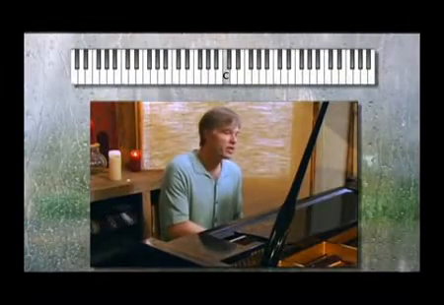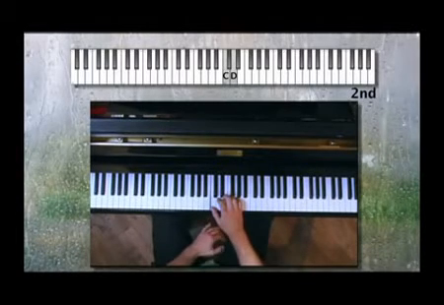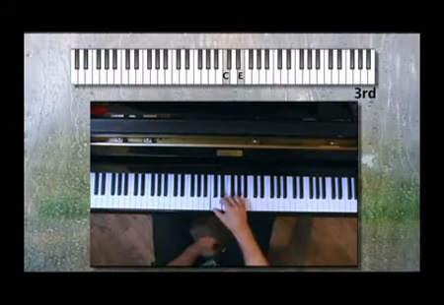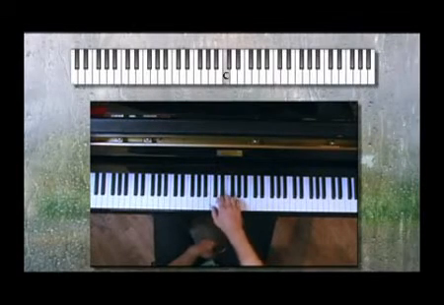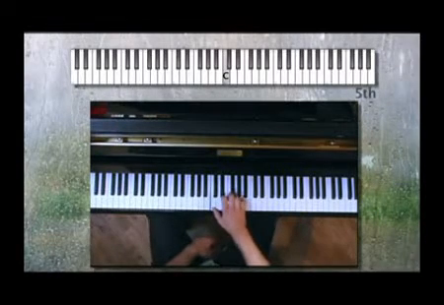The distance from C to the first note of the scale, D, is called a second. The distance from C to E is a third. The distance from C to F is a fourth. From C to G is a fifth.